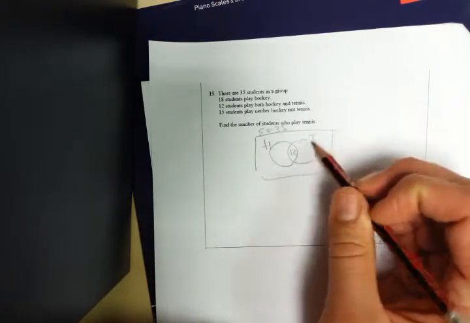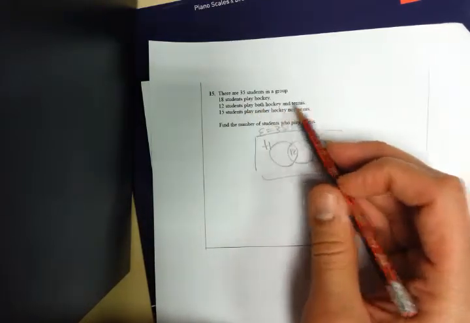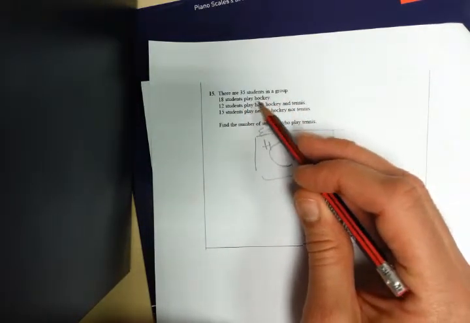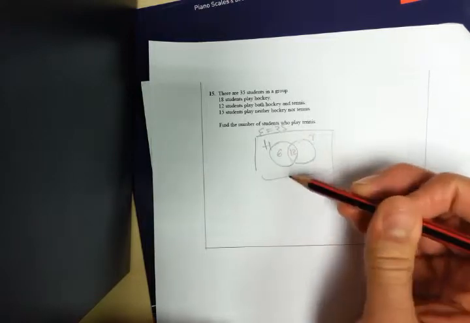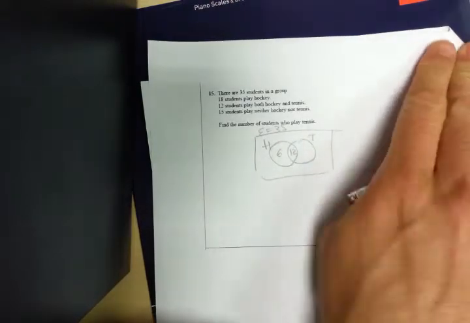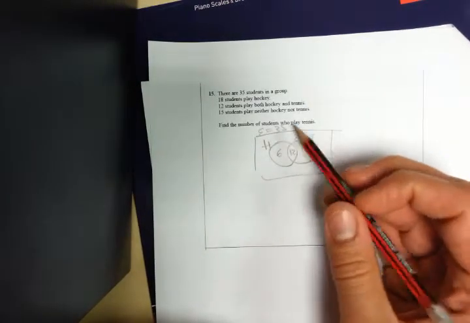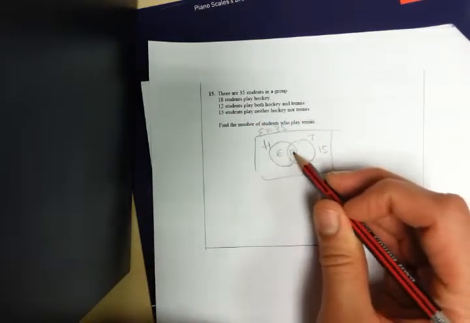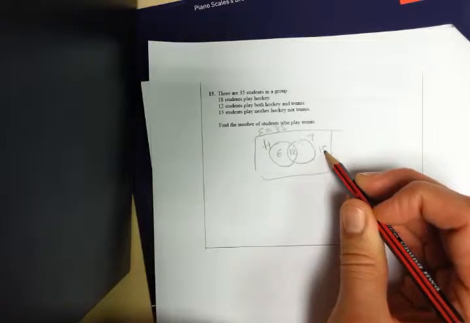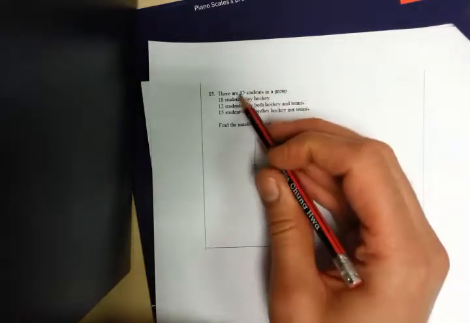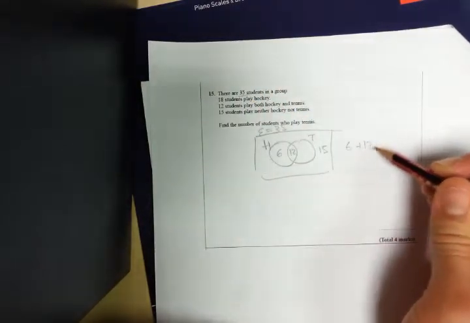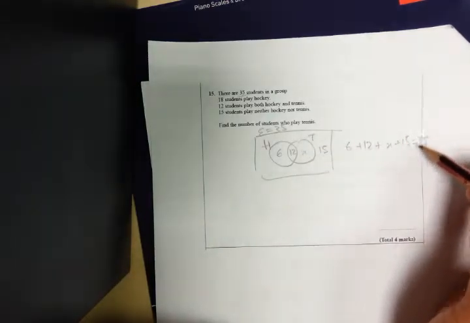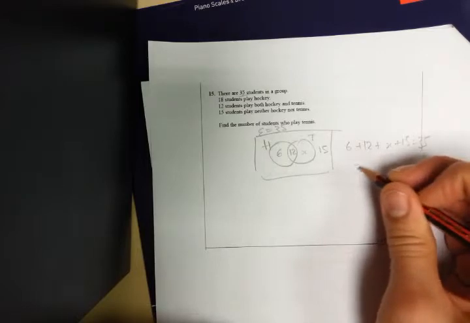So 12 goes here. And wait, if 12 play both hockey and tennis and 18 play hockey altogether, that means that the remaining 6 just play hockey. I hope that makes sense to you by now. 15 play neither hockey nor tennis, so they go outside. And we know that this region plus this region plus this region plus this region adds up to 35. So we can say 6 plus 12 plus, in this case, x is here, plus 15 equals 35. And because this adds to 33, that x is 2.